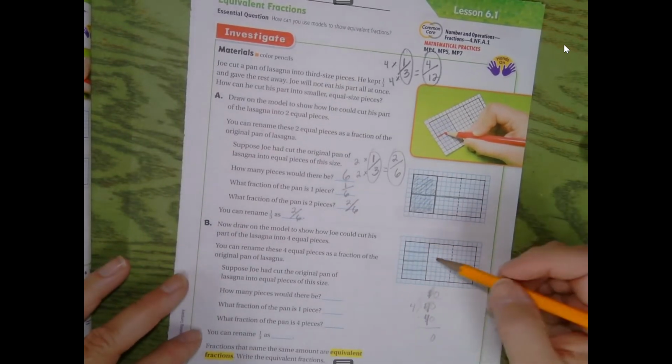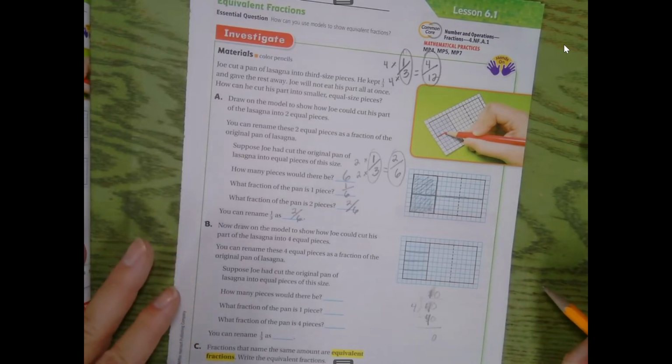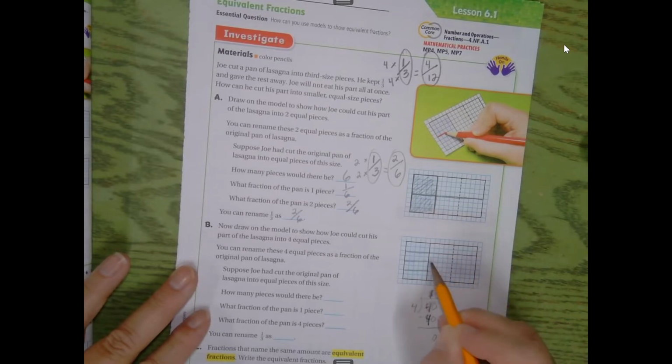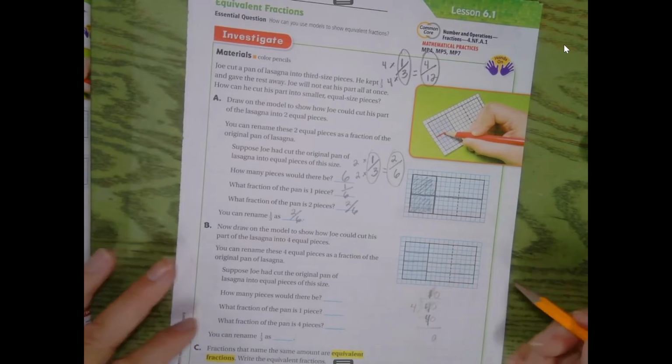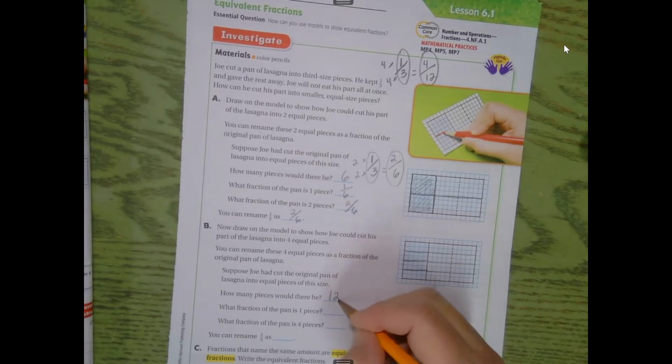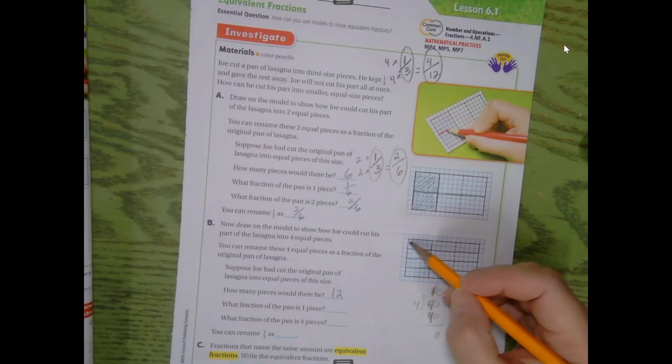All right, so now we're dividing the lasagna into 4 equal pieces, his little part. But let's just extend those lines right there. So now, instead of having 4 pieces, we've got 12 pieces. What fraction of the pan is 1 piece?